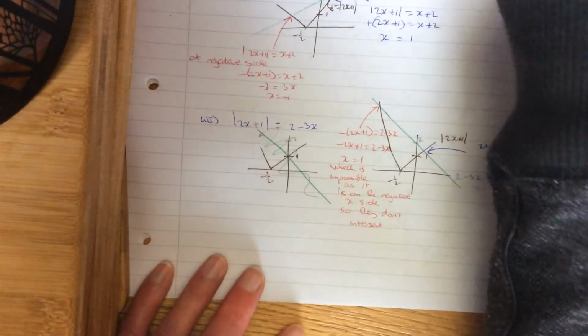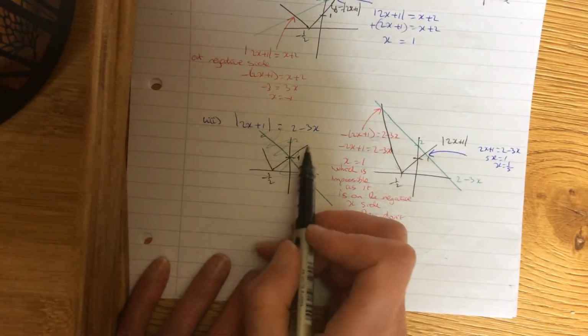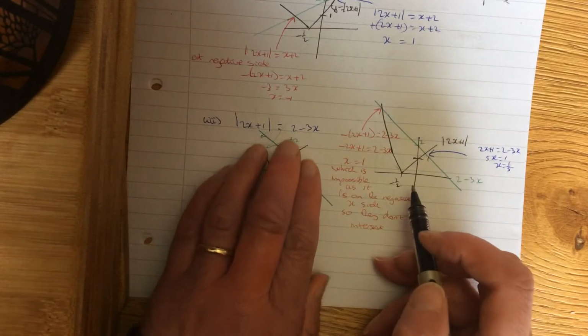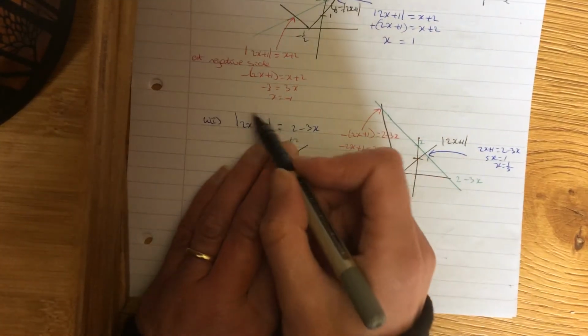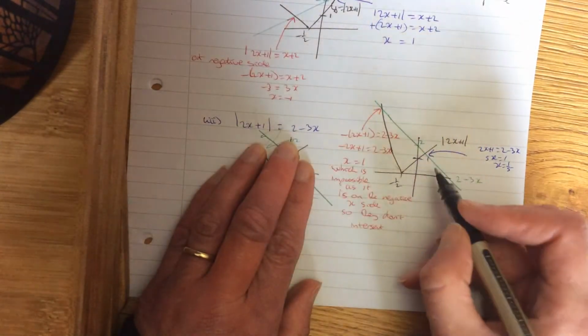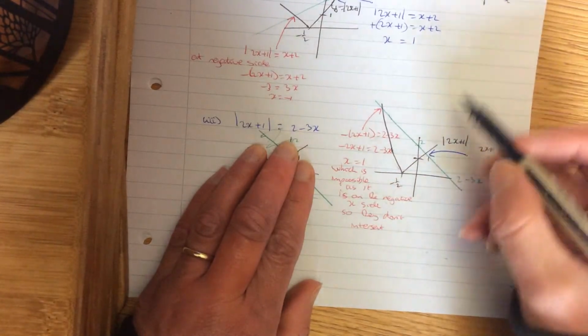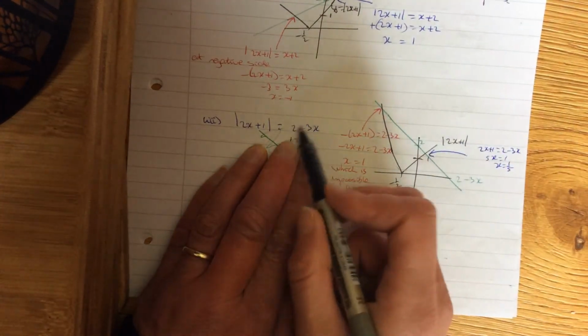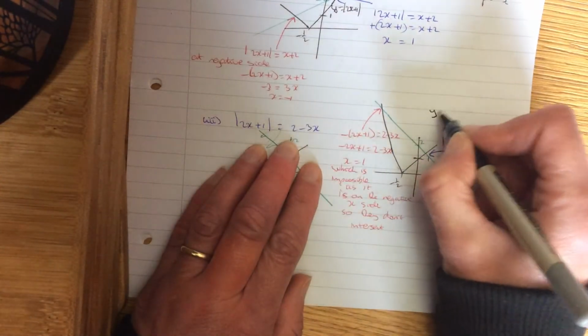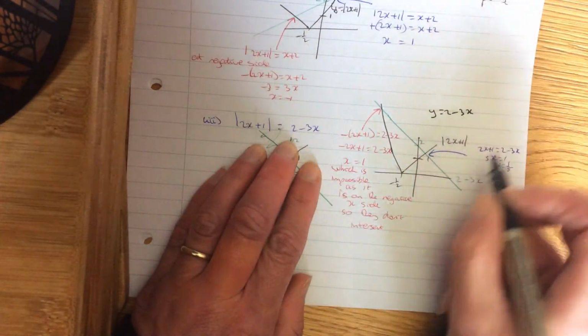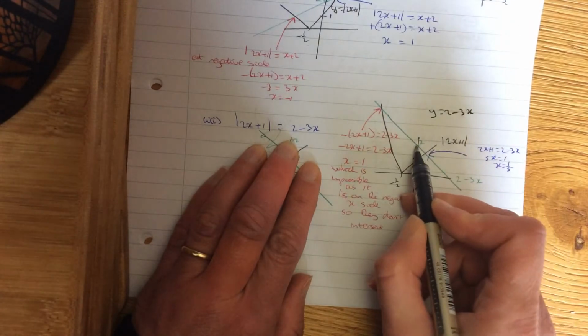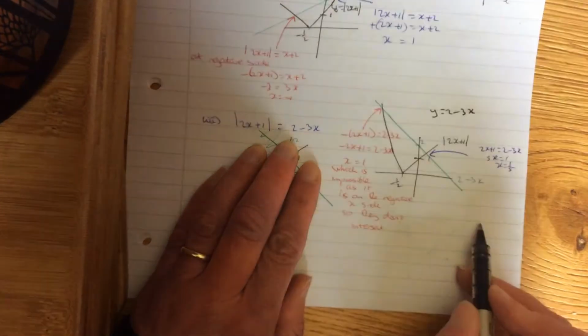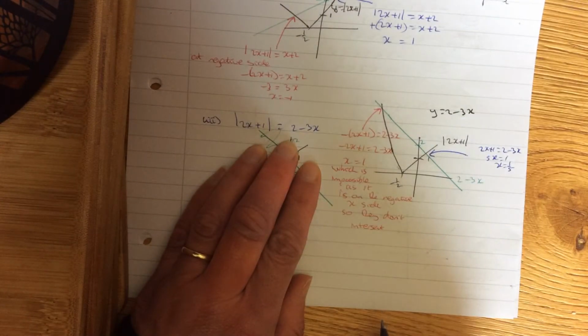So we're going to see that again. So in this one here, ignore this one, we'll start here. I'm going to draw the graph y equals the modulus of 2x add 1. Now it's the same graph as what we've drawn up there. It's the one in the black. Now I need to draw the graph y equals 2 minus 3x. So it crosses at 2 and it's got a gradient of minus 3, so it points down the way. So that's the green graph.